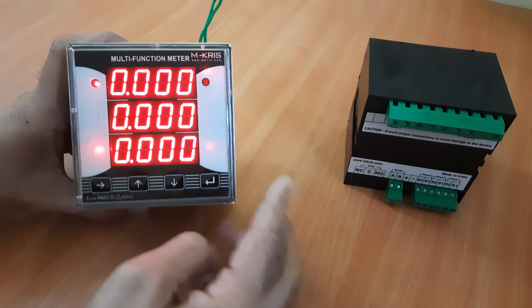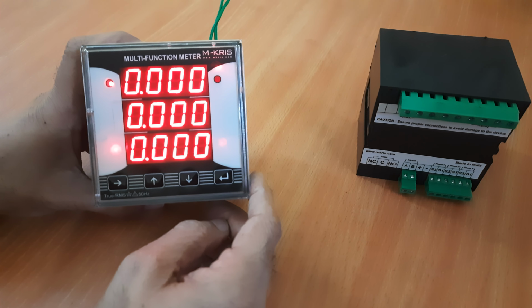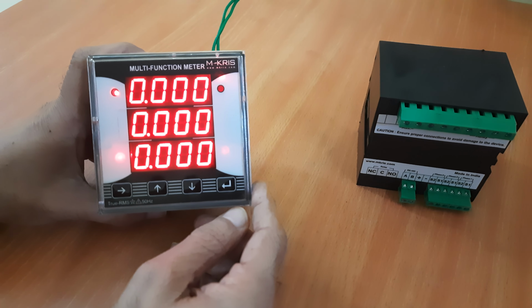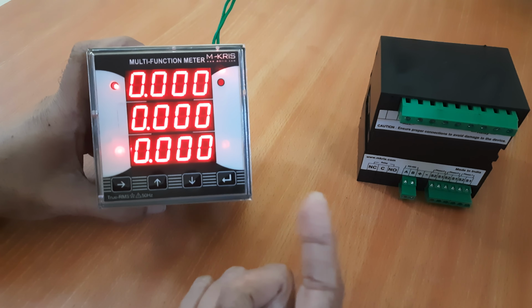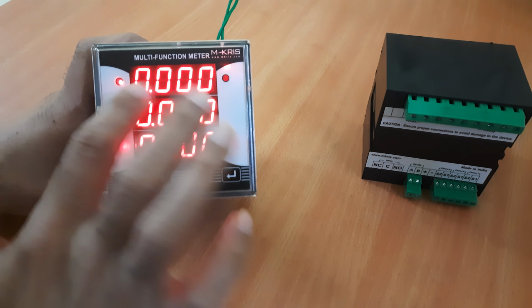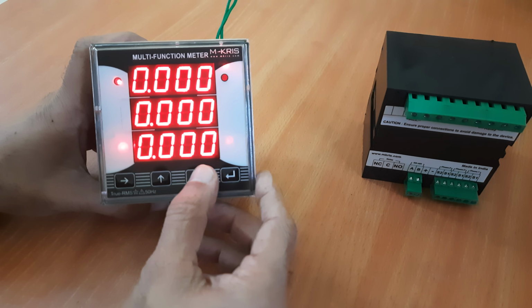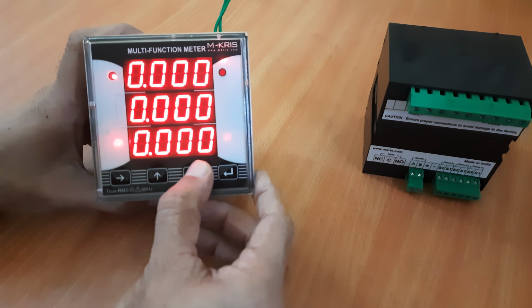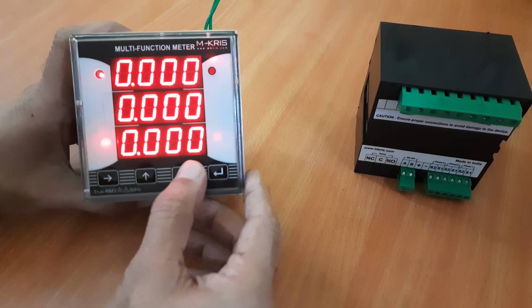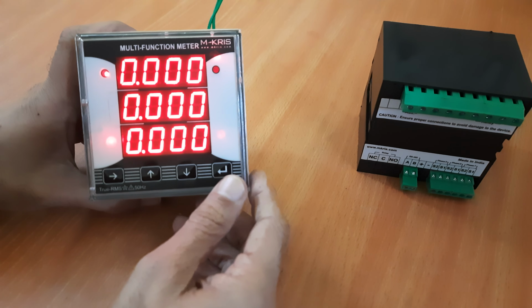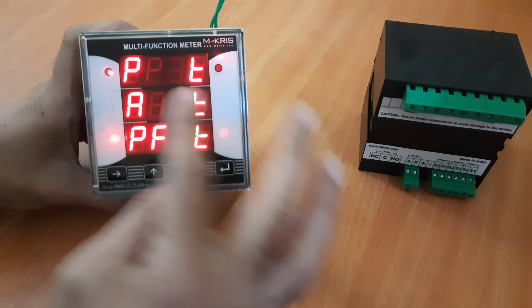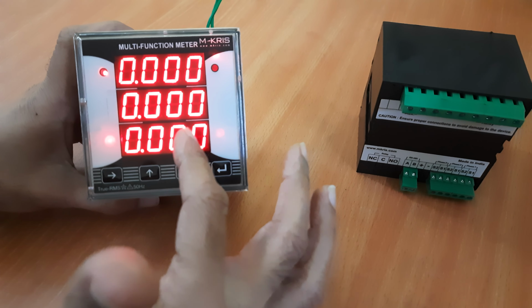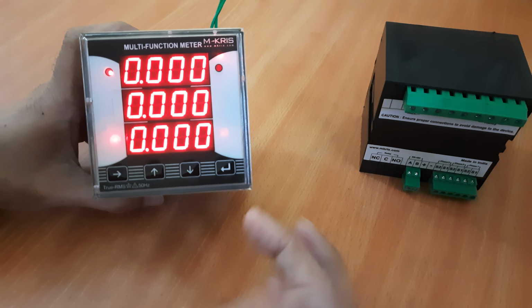Here, power of all three phases are individually displayed in kilowatts. After that, power factor of individual phases. Here, if the power factor goes capacitive, it will be displayed by a negative sign in front of the power factor. Then individual amperes in three phases, phase voltages, line voltages, and then the display scrolls back to the main screen where the total power, amperes, and system power factor are displayed.